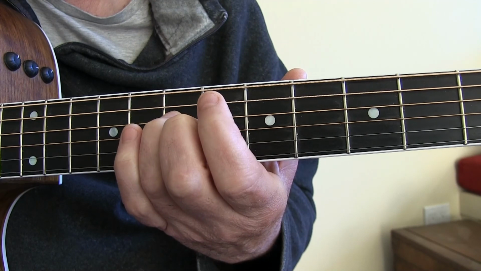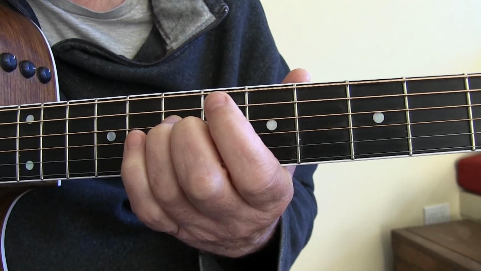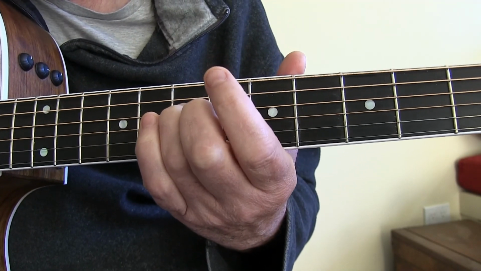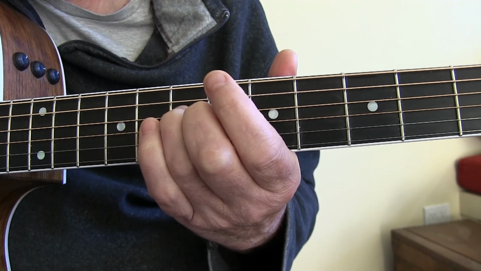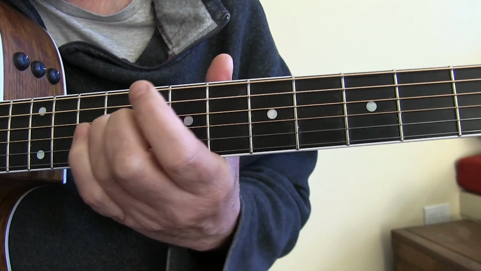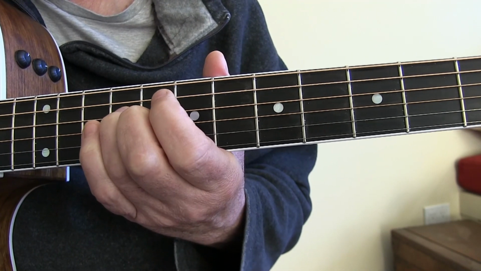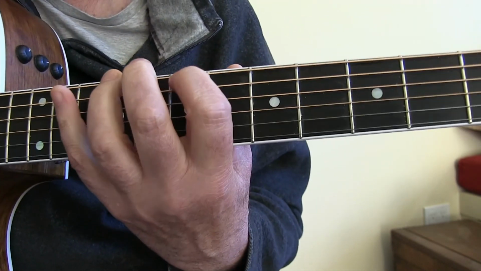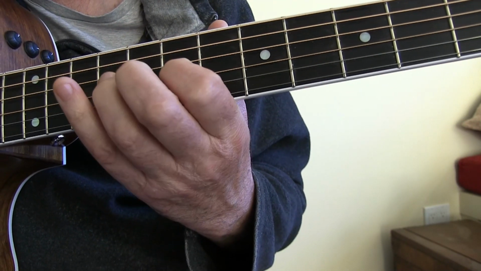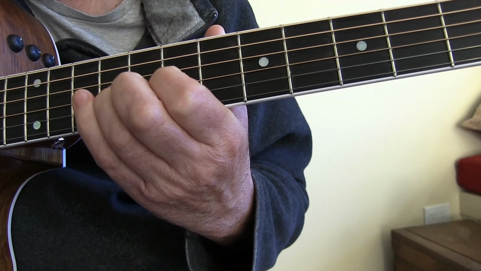So we've done all this kind of fancy lead-in to get into the G major pentatonic scale, and we're going to slide from the 4th string, 7th fret up to the 4th string, 9th fret. So now we're in the major pentatonic scale. Recall the major pentatonic again in G. So we've slid up to that point.